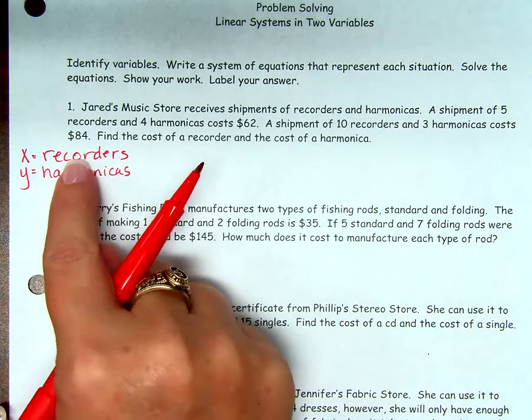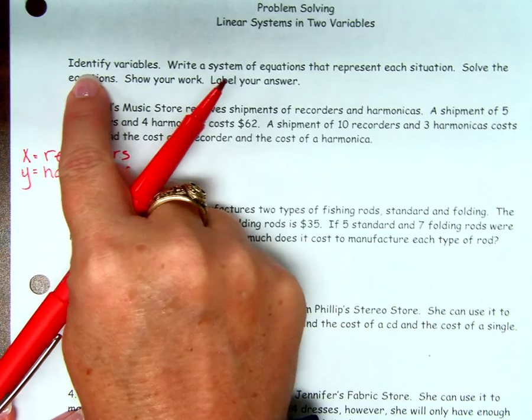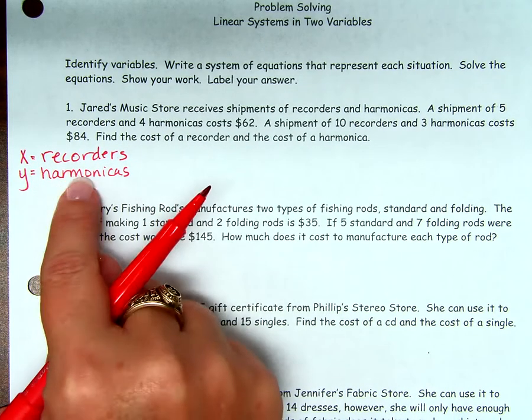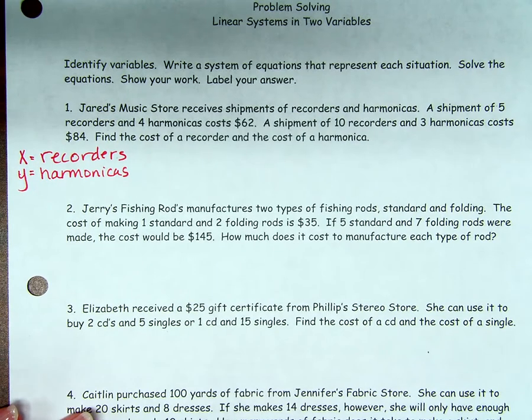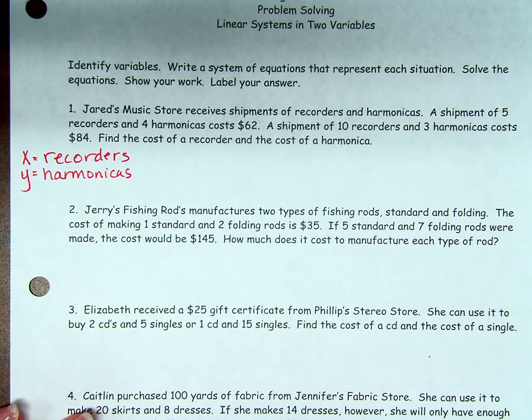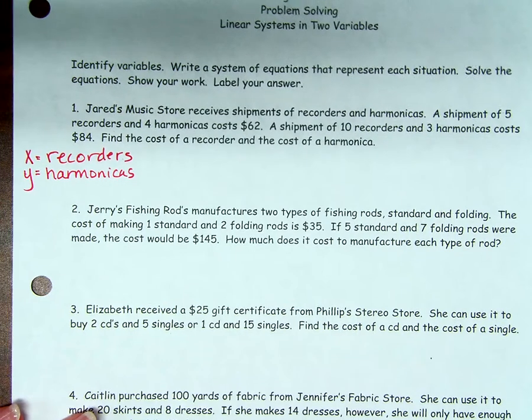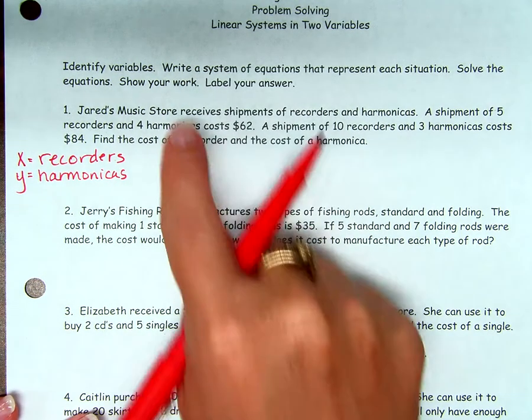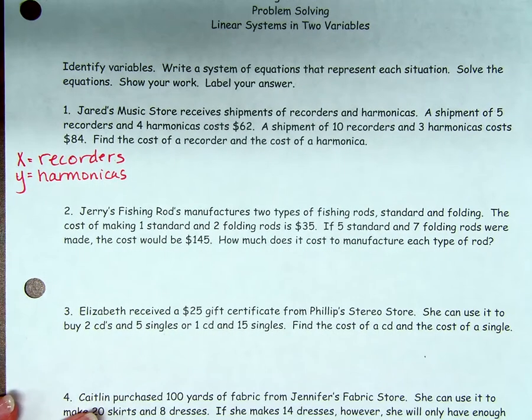Now, here's the deal. Part of your directions say identify variables. That's what this is. So I need to see this for every problem that you do. We're starting out, so I'm going to require certain steps. This is one of the steps I'm requiring. Next: write a system of equations that represents each situation.